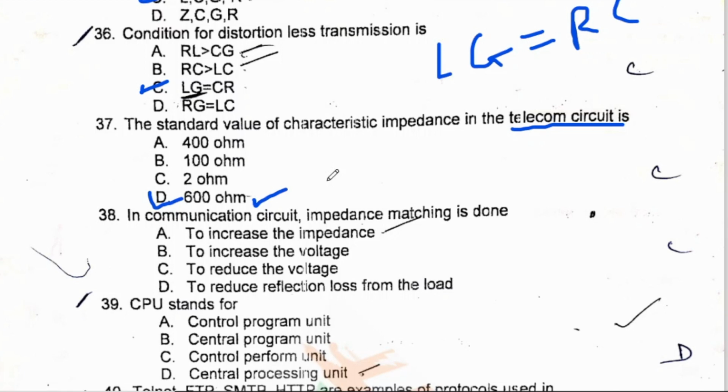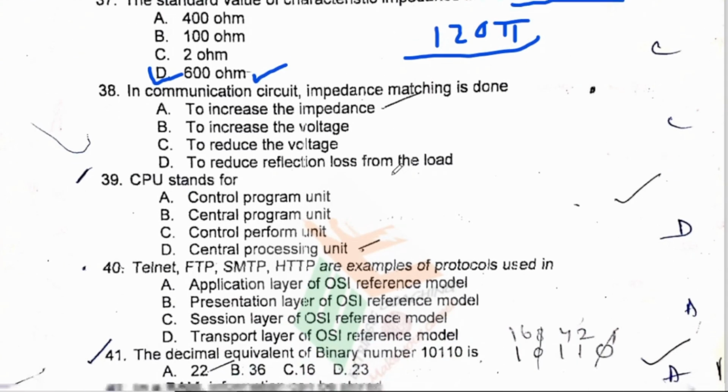Generally, for the lossless line, 120 pi, that is 377 ohm, is the common impedance, but it is not asked here. It is asked in the telecom circuit. We are using a PJCI cable. That cable has a 600 ohm characteristic impedance.